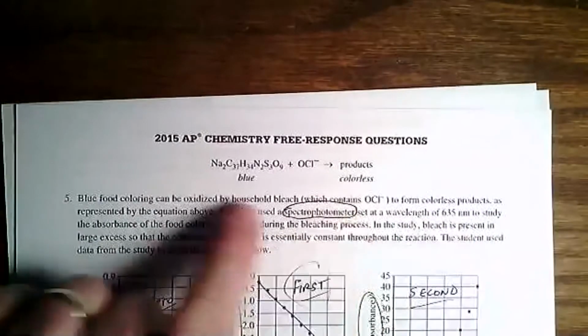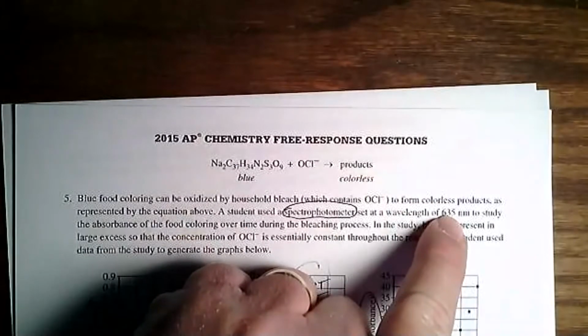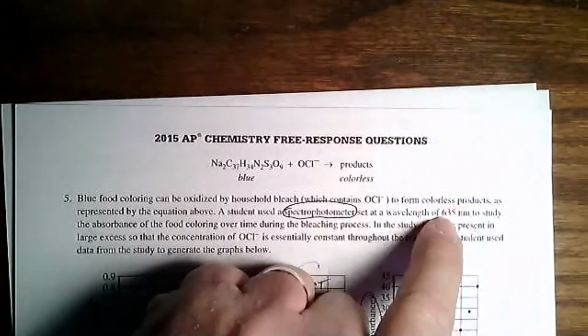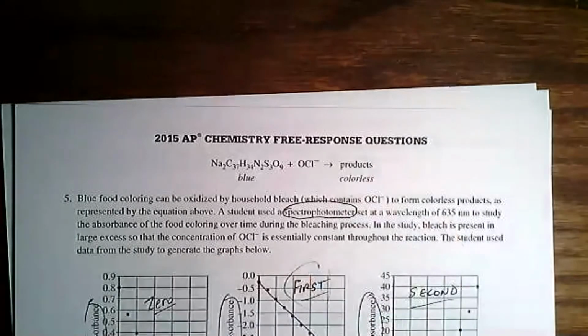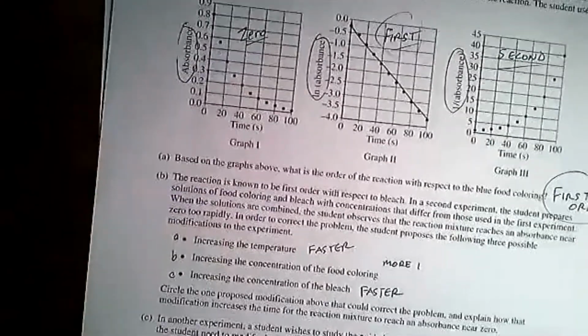If you really think about the way that they set this up, anytime they give me a numerical value like this, whether it's a temperature, whether in this case it's a wavelength of light, that's something that more than likely can be adjusted. So if you're to the point where you're just throwing a guess at something, that would be a likely suspect for something that I would throw a guess at. Okay. So that's this one, 4 points.